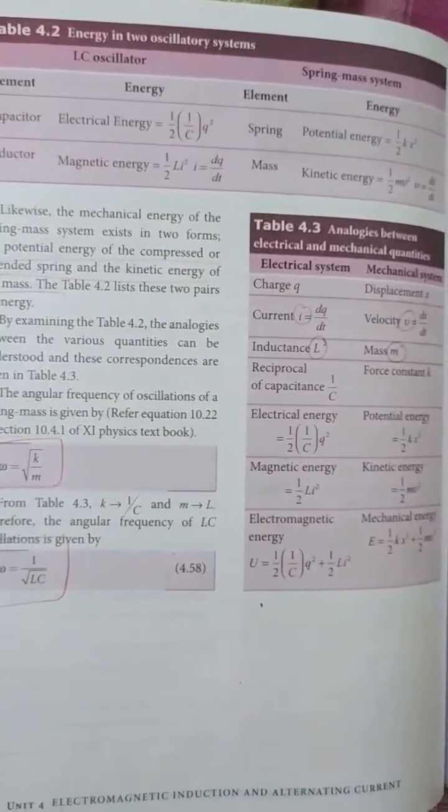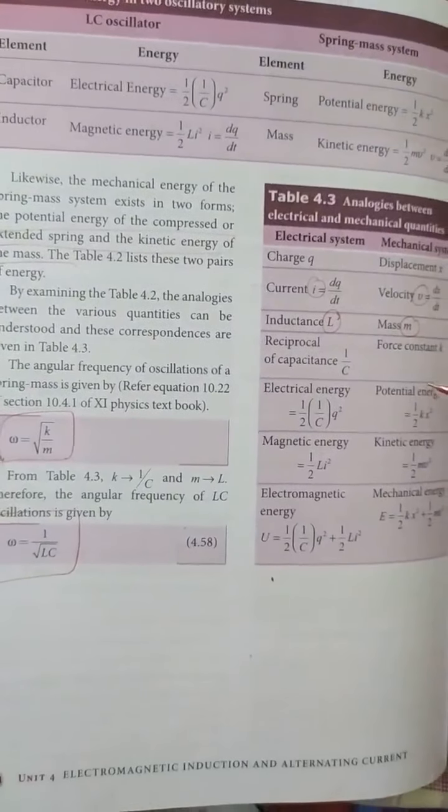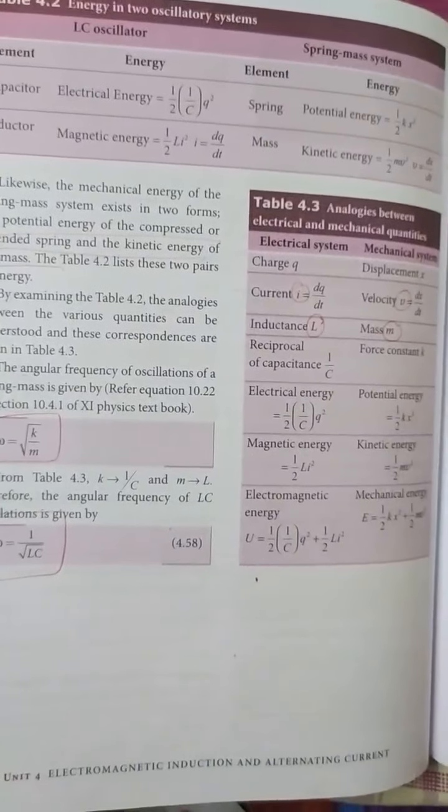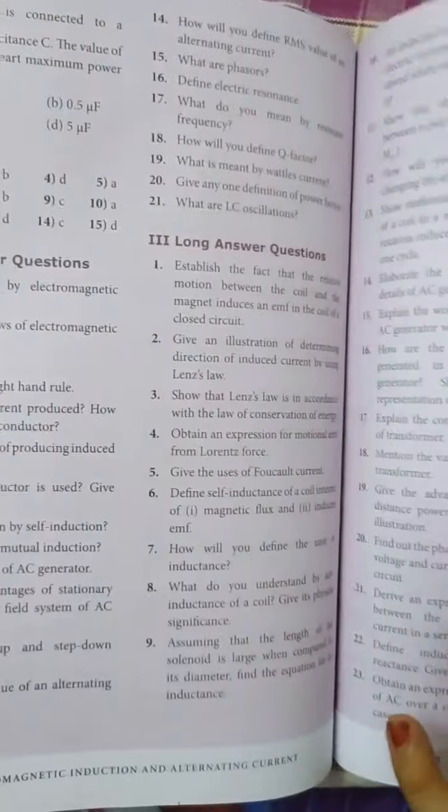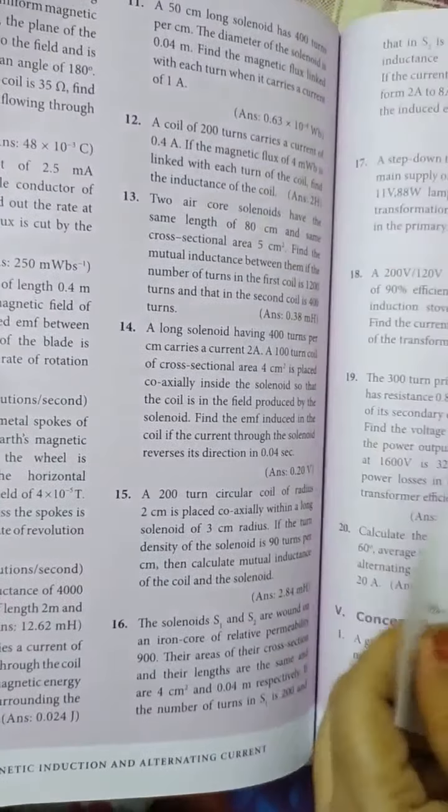So this is the analogy between electrical and mechanical quantities. You read this one once. So this is about the 4th chapter. Next we are going to see about the 5th chapter.